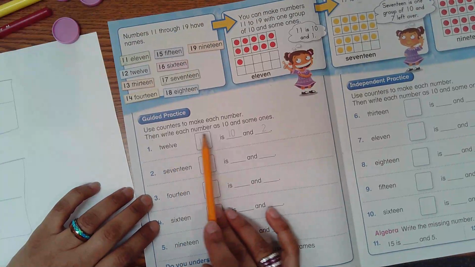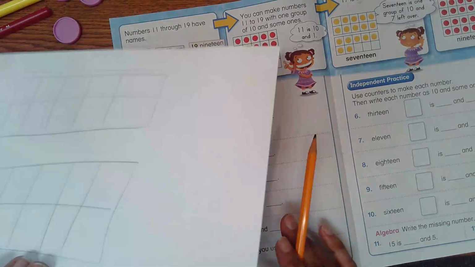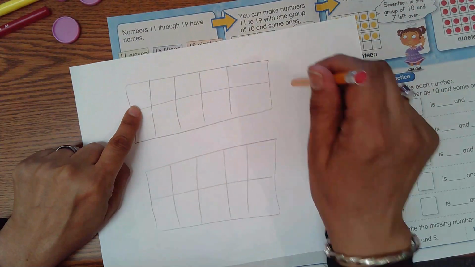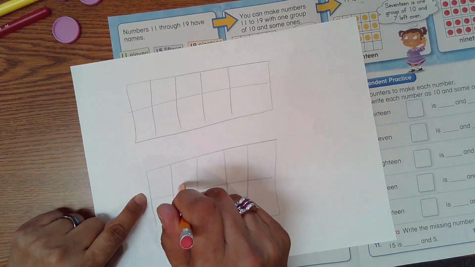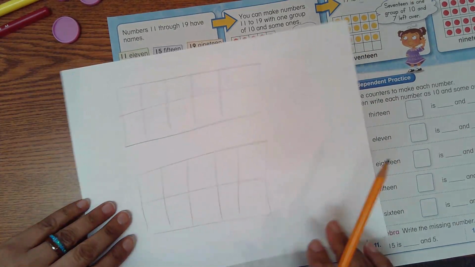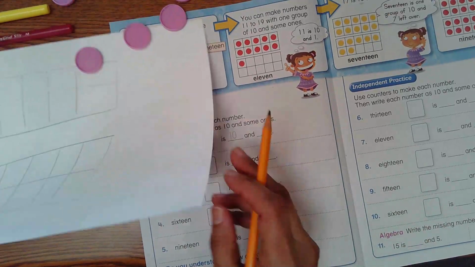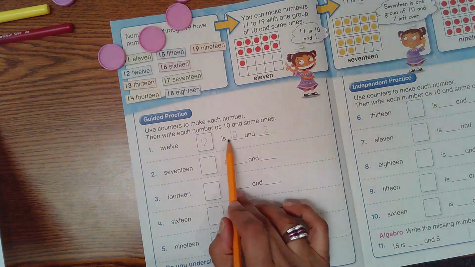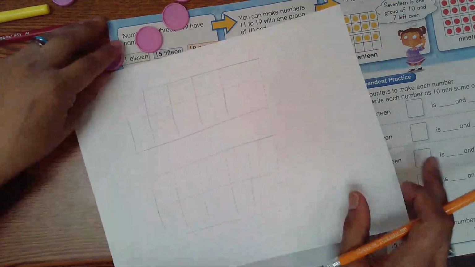Okay, number 12. Remember, you need to use your 10 frame, and the idea is to fill the first 10 frame to make 10 plus what's left for the second 10 frame. So the first one is 12. It's done for you. It's 10 and 2. Let's do it together.